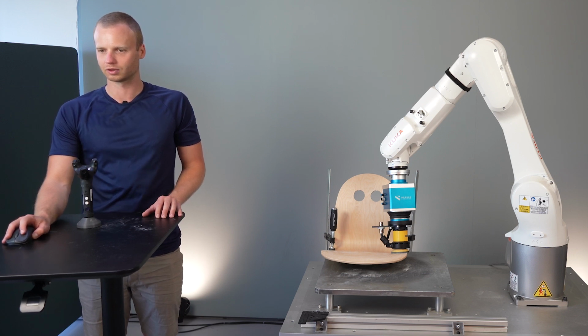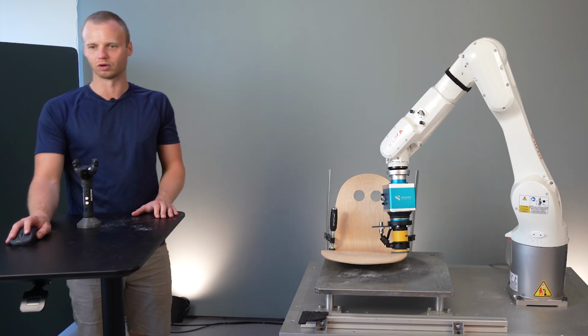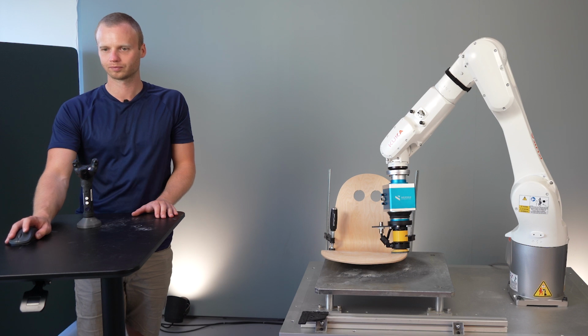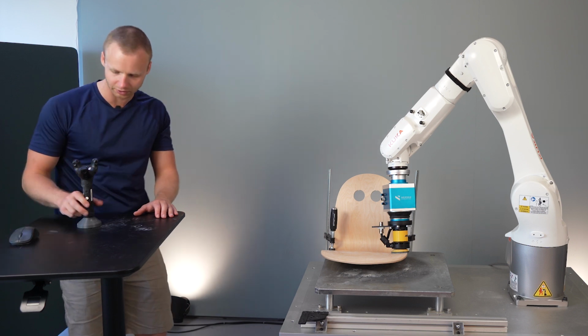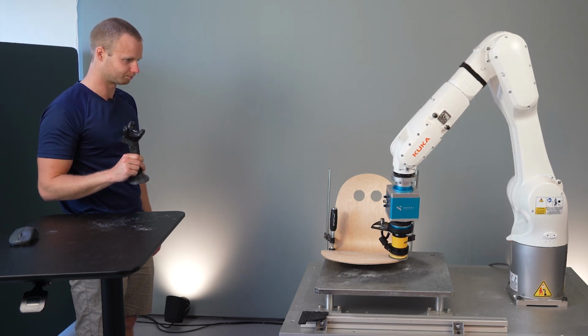This time with a slower speed of 10 millimeters per second. And hit override robot speed. I will also turn on the tool. And then I will forward over the recording.